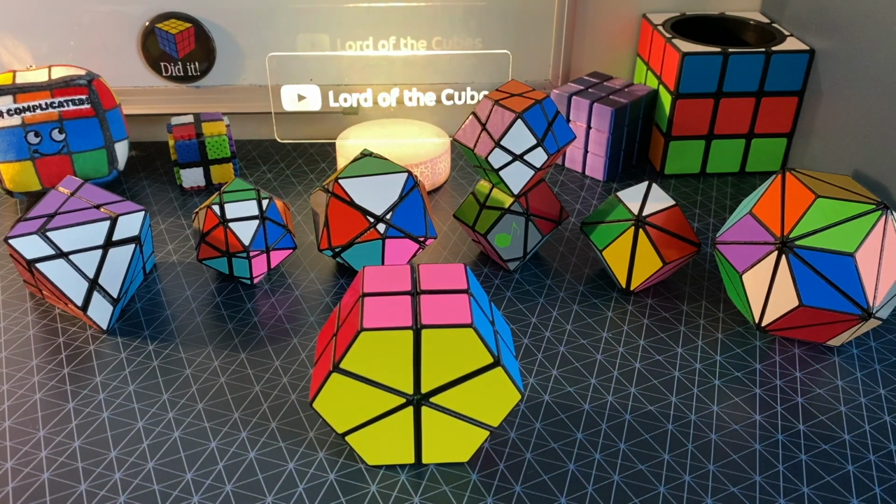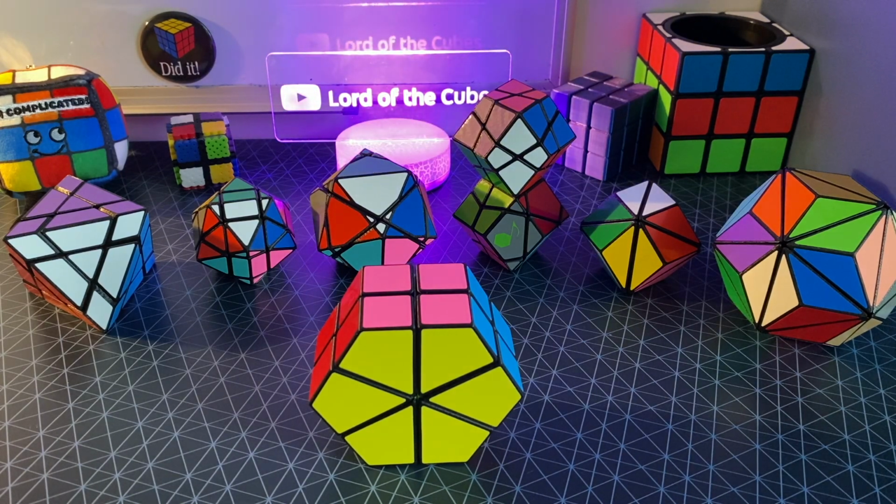I have also been working on some other designs that I will make videos on in the future. But that's all for this week. Like I said, all I've really been doing for the last month in my free time has been puzzle making, and now I need to make a bunch of videos to catch up with that.